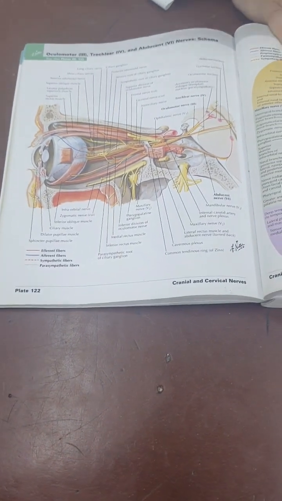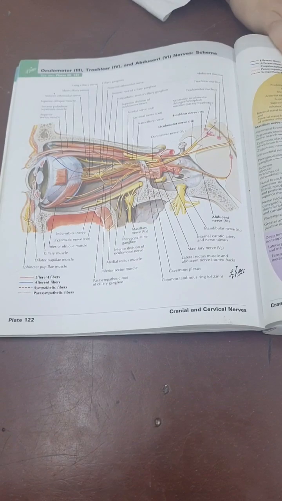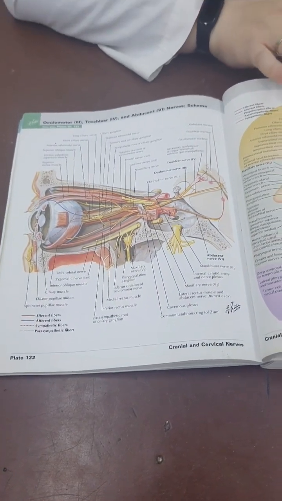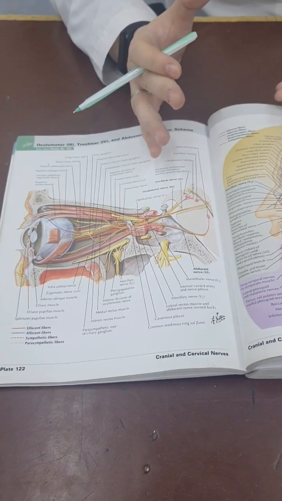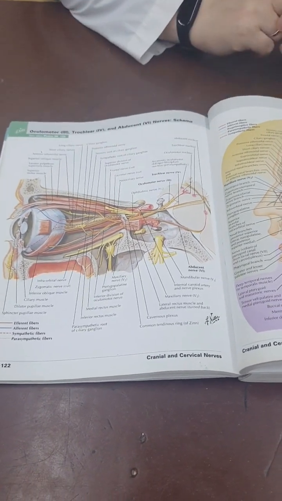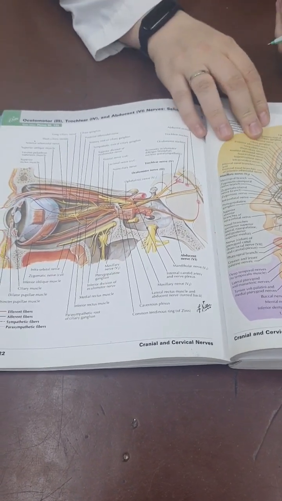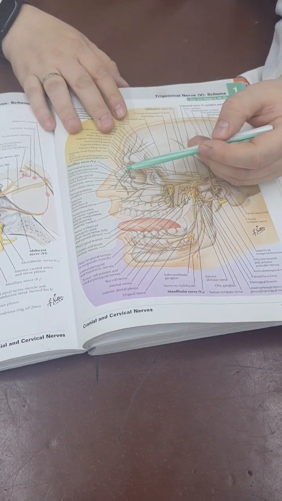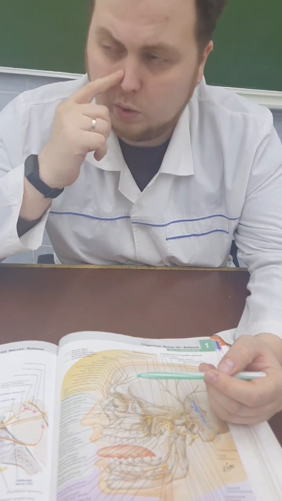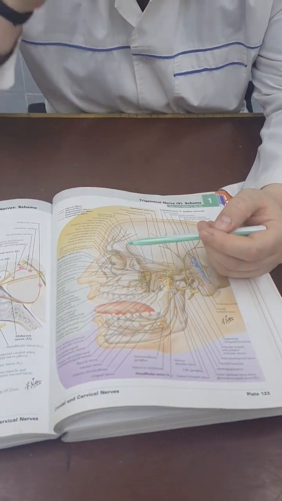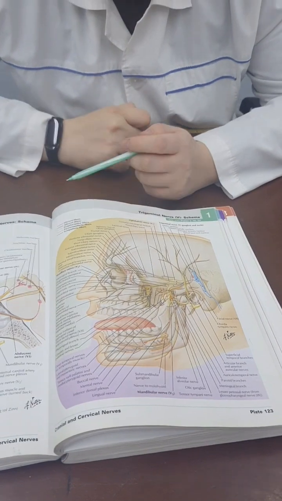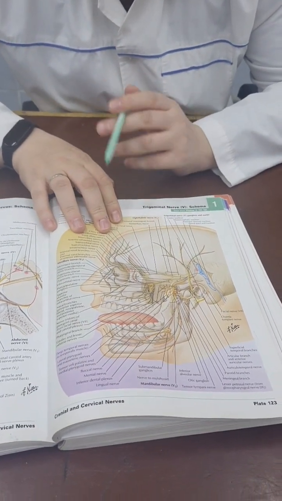Then the nasociliary nerve has the anterior and posterior ethmoid nerves. The anterior and posterior ethmoid nerves pass into the anterior and posterior ethmoid foramina to enter the ethmoid labyrinth and innervate the mucosa of the ethmoid labyrinth. And further, the anterior ethmoid nerve will give external and internal nasal branches, which will innervate the nasal mucosa and part of the dorsum, or the wing of the nose, partially. The superior part of the nose.